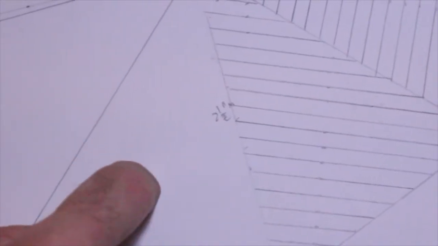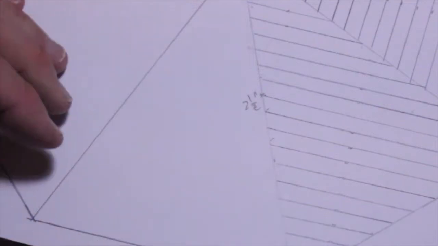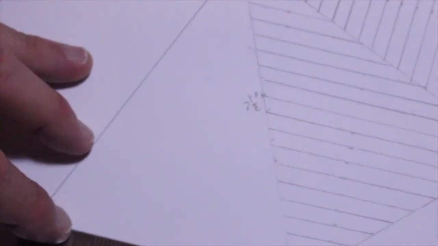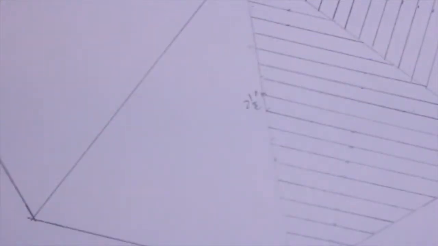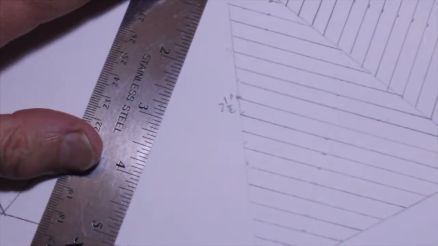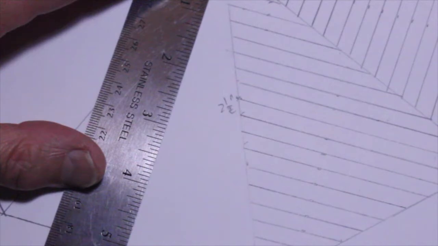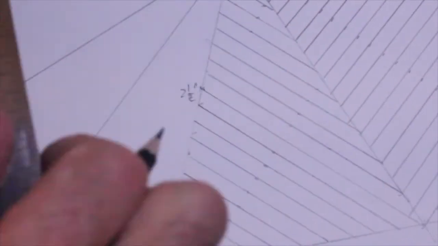Now, this one needs to be vertical lines. So to get your vertical line, you need to measure half, which is 2. And all you need to do is run this out like this. It's 5 inches there. You get your vertical line. I'm going to go from the middle.